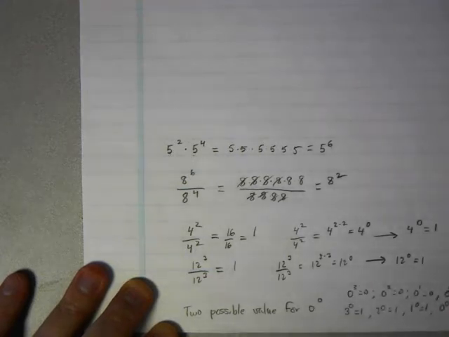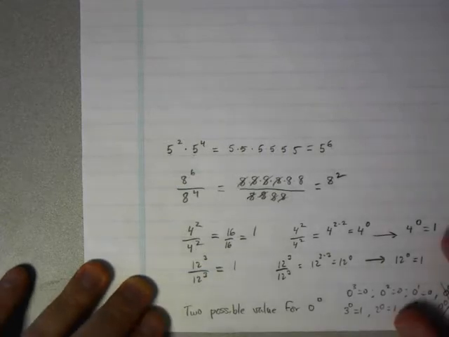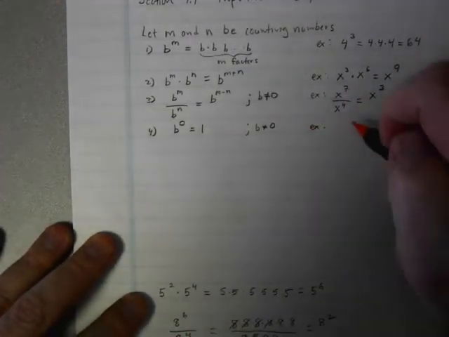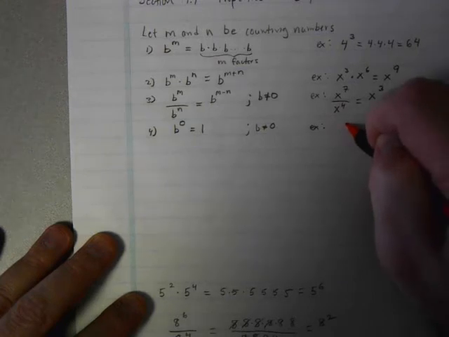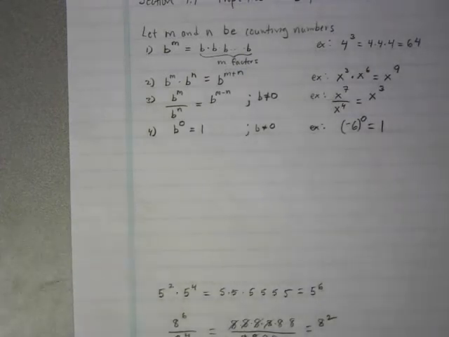Well, in math, we don't like it when we have two different possible answers. So we don't accept either one of those. So we say 0 to the 0 is undefined. But for any other number, it works out nicely. So, for example, if I gave you negative 6 to the 0, you would tell me that that's 1. You can use negative numbers here too, by the way. Just wanted to throw that in.